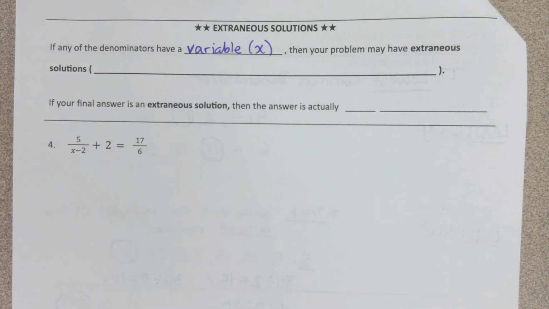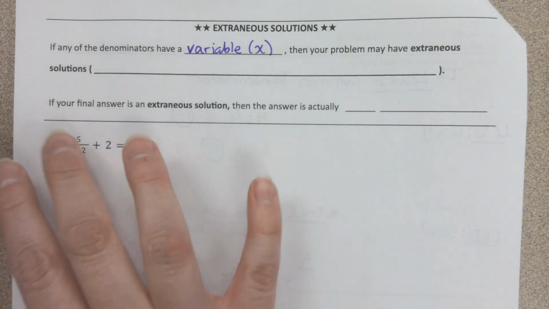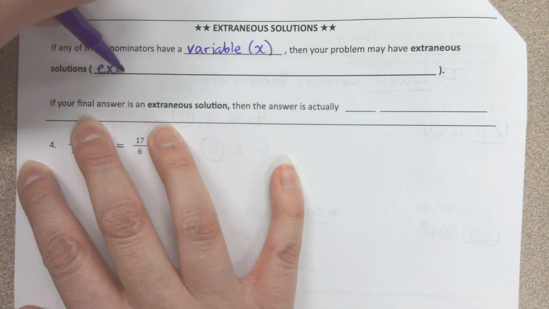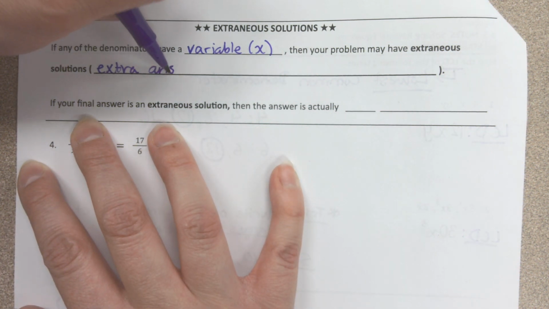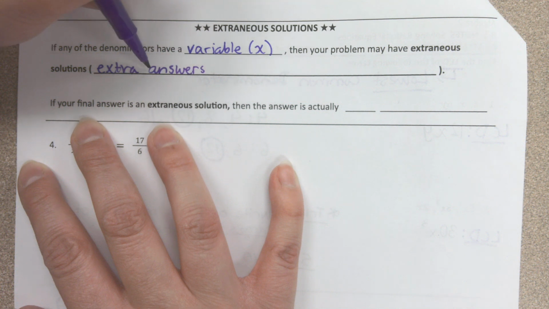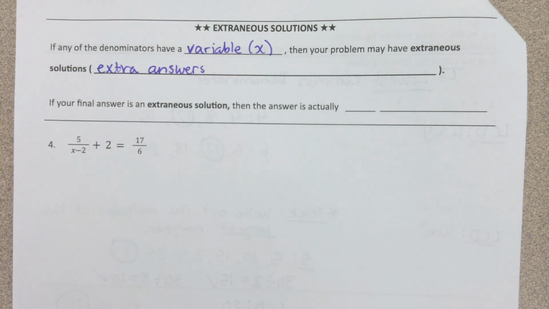Can someone explain or describe what an extraneous solution is, what it does? Anybody got a clue? As the word implies, these are extra solutions or extra answers. The problem with these answers is they don't actually work.